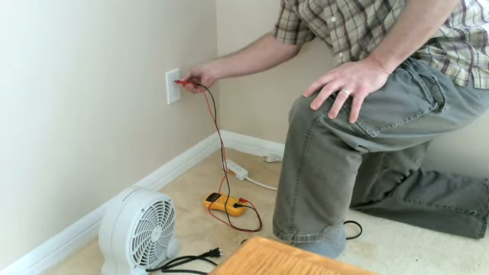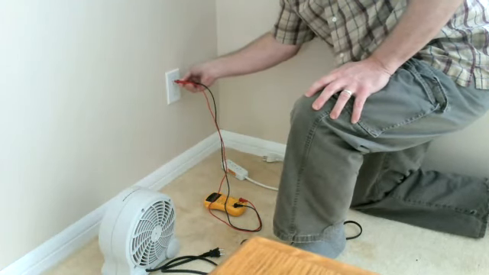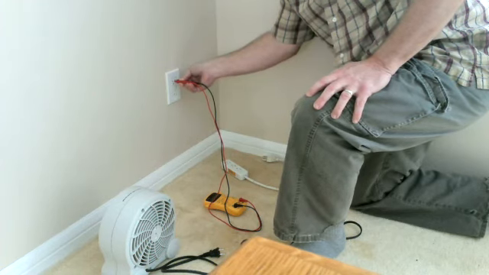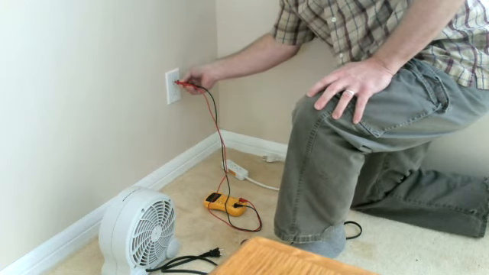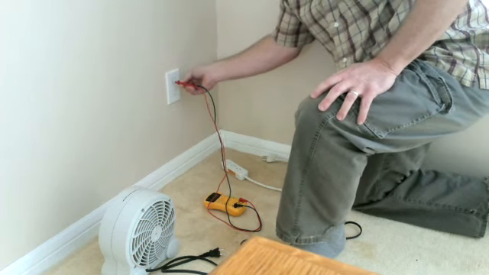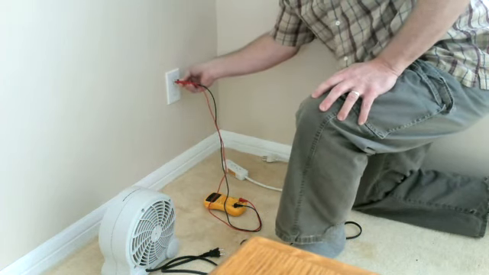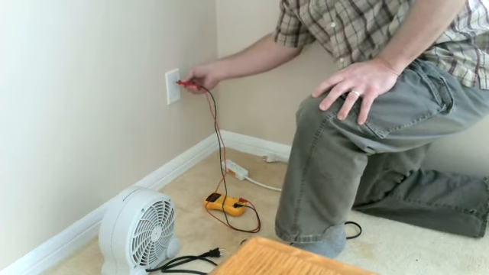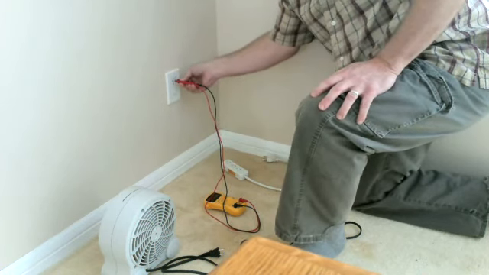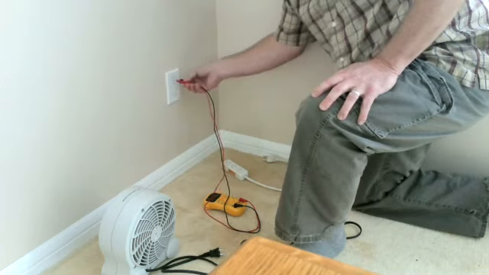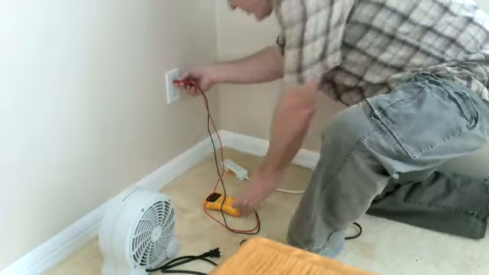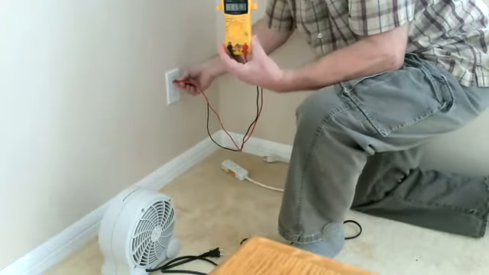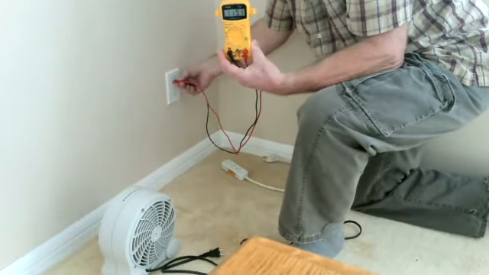But wait a minute, I can't do that. That's because this outlet is tamper-proof. In the US and in Canada, if you ever install a new outlet in a residential building, it must be this tamper-proof variety. And this is to prevent children or adults from sticking metal things in the socket. And it's quite effective. If I try hard enough, I can actually get the two prongs in. The trick is you have to push the two prongs in at the same time.